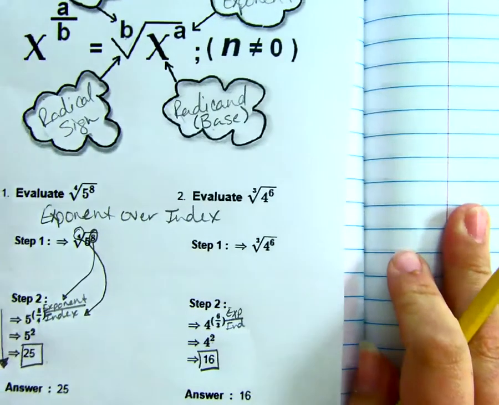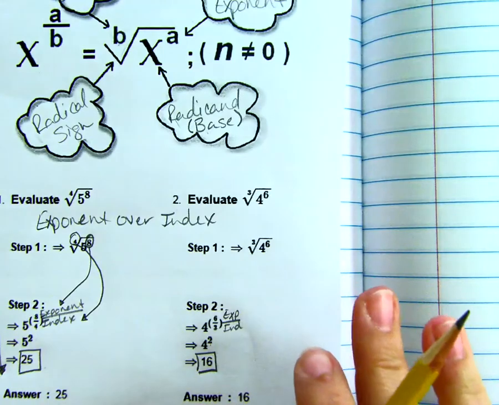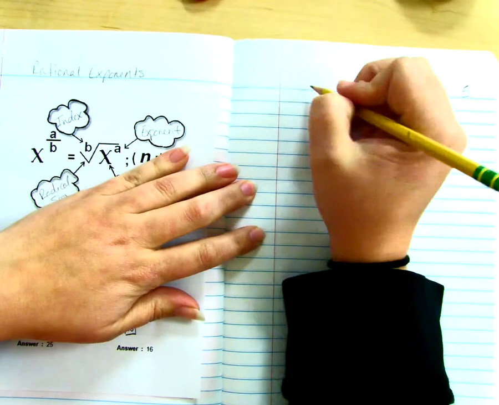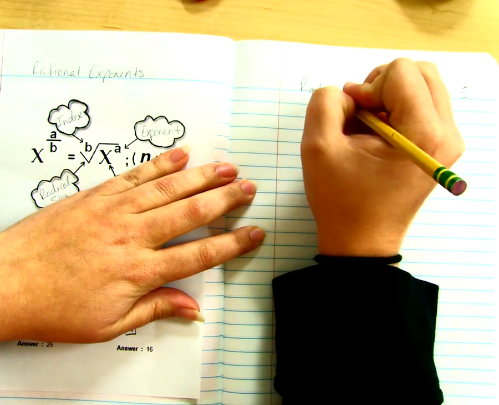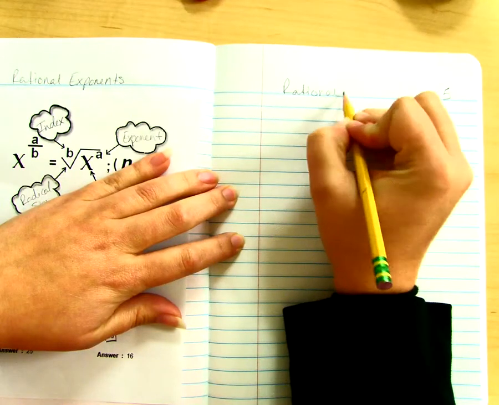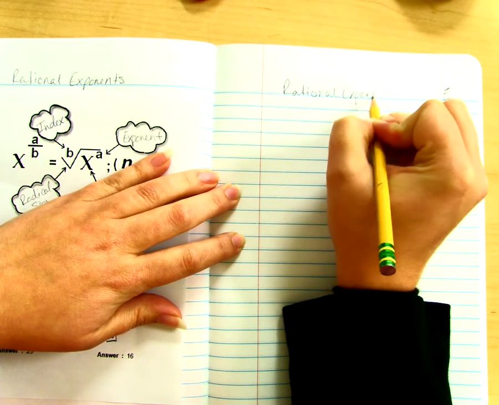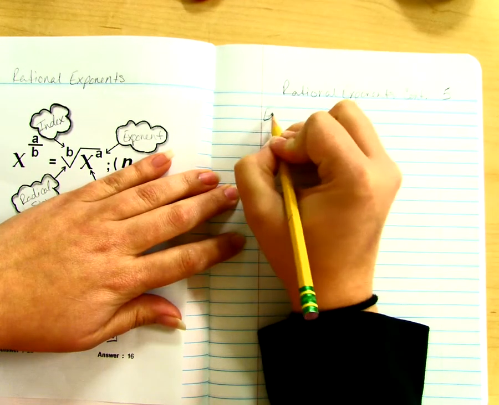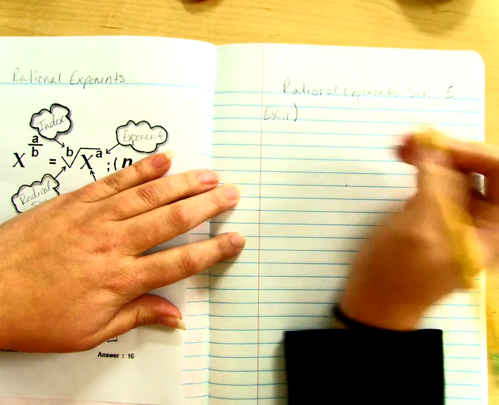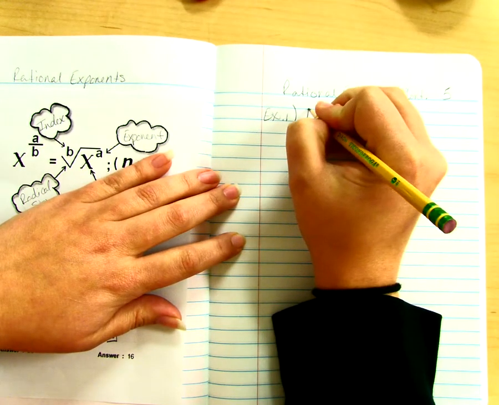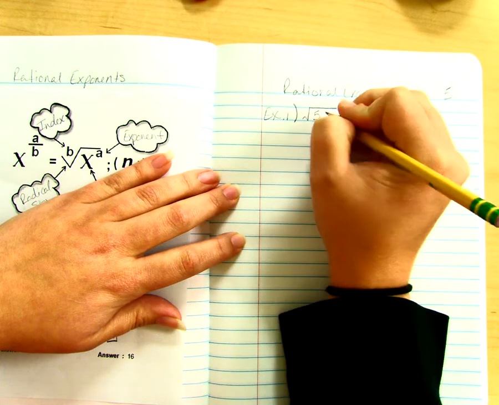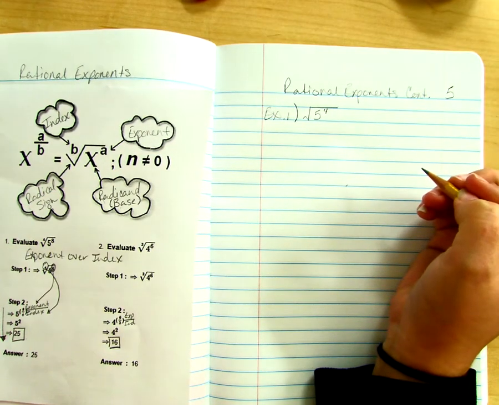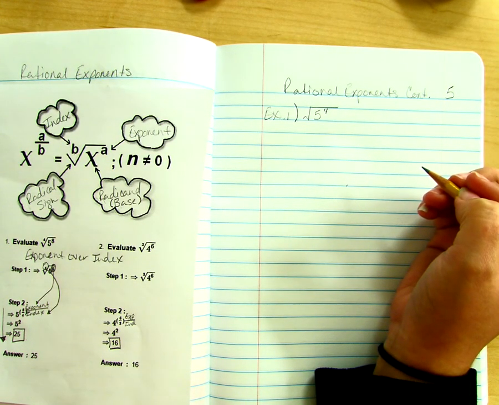So now let's do some examples on the next page. On page 5, this is rational exponents continued. And we're going to start with example 1. Example 1 is the square root of 5 raised to the 4th power. Square root of 5 raised to the 4th power.